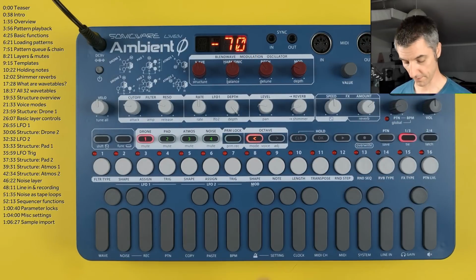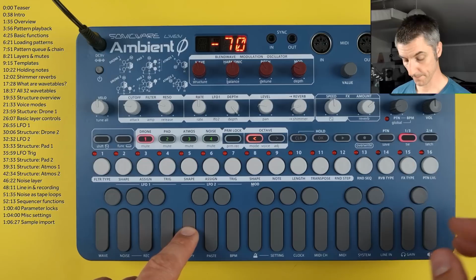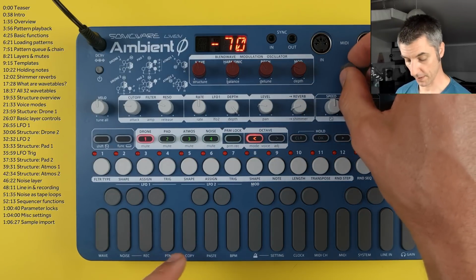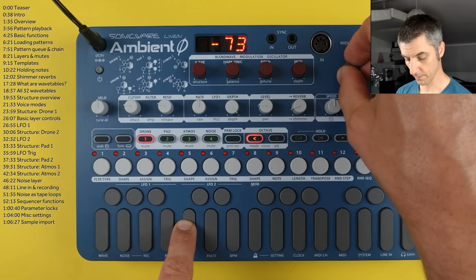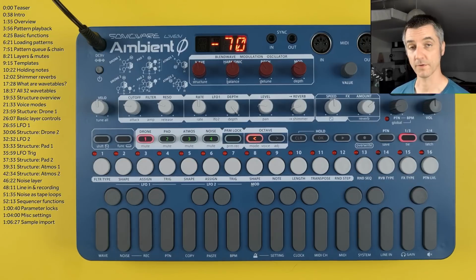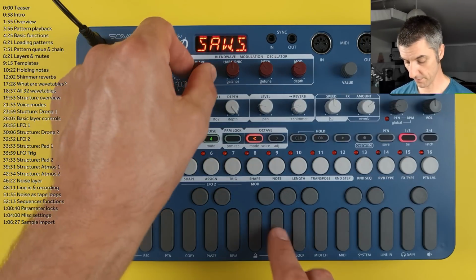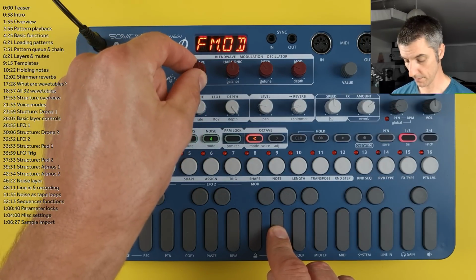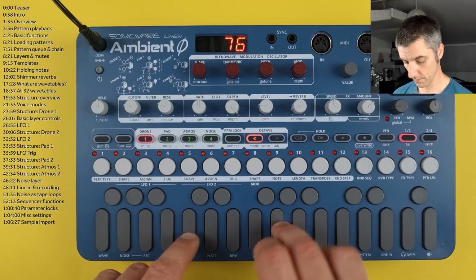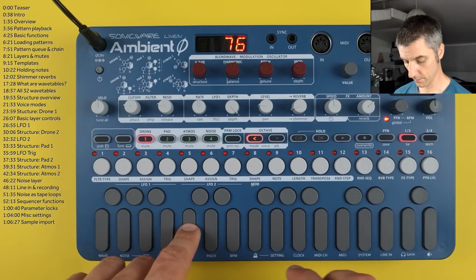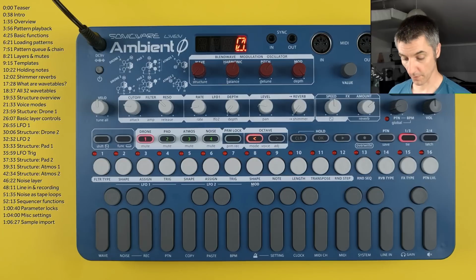17 will give us a 5th. With pitch on the screen, by the way, we can adjust with the value knob too, to give it fine adjustments. So let's select a different wave. This one sounded quite good earlier when I tried it, so let's look at some of the other basic controls.